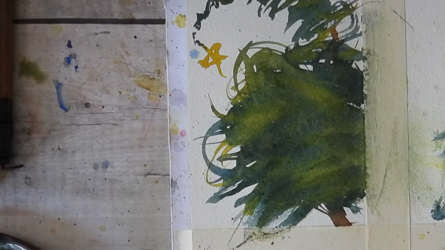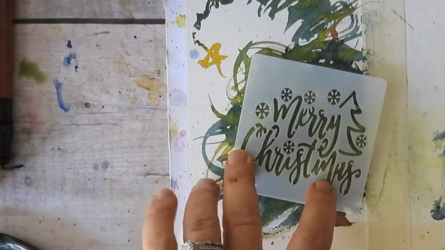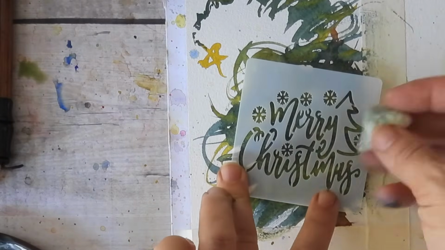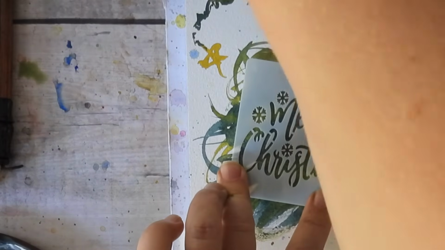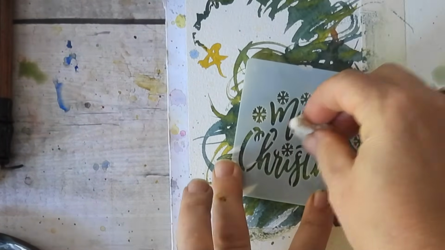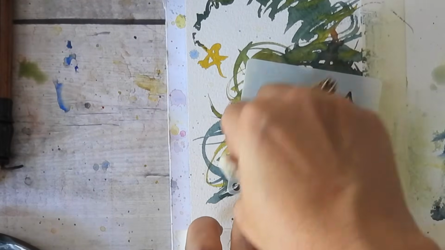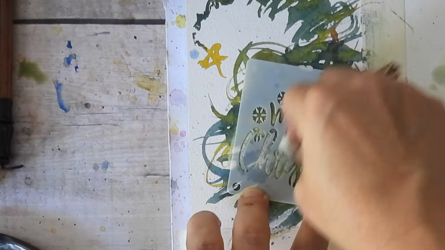All right, next we'll do the stencil. So make sure your painting is bone dry and get a piece of Magic Eraser, and you get it wet. I kind of put mine off center and kind of tilt it a little bit to give it a little bit more energy. And then I just scrub away, and it just works like a dream on this paper.